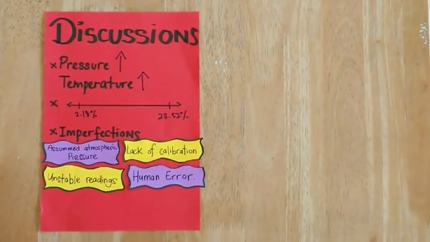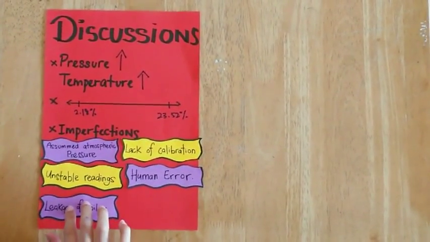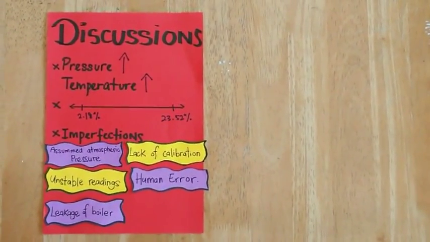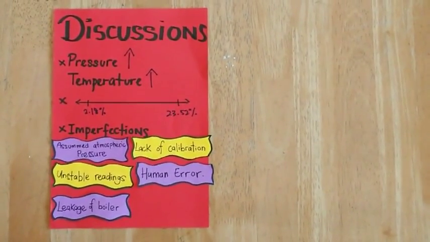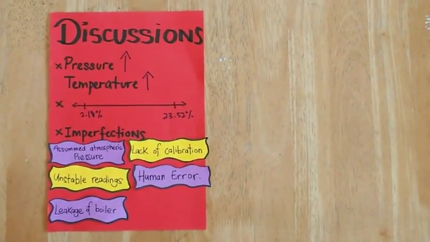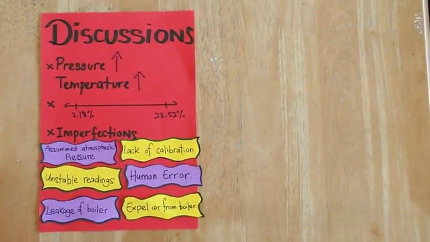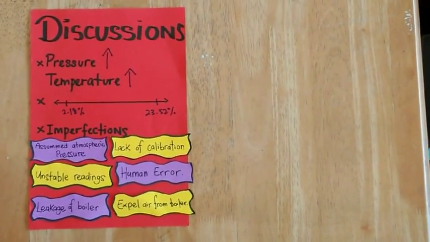temperature reading. Apart from that, the Marcet boiler had a leakage, and this imperfection was identified as it took a short period of time to obtain pressure and temperature readings from 0 to 7 bar and vice versa. Lastly, air should be expelled from the boiler prior to measurement recording in order to prevent it from affecting the accuracy of the experiment results.